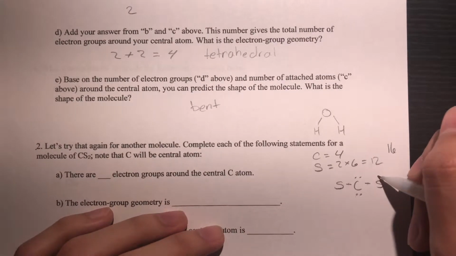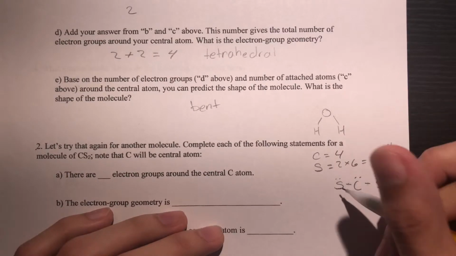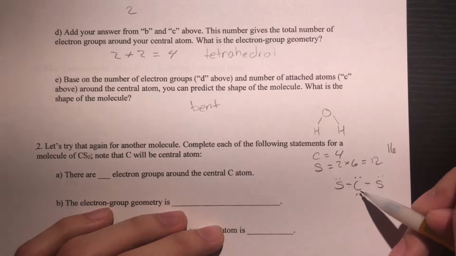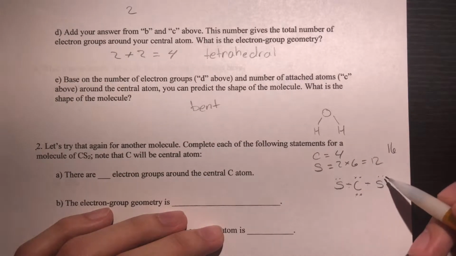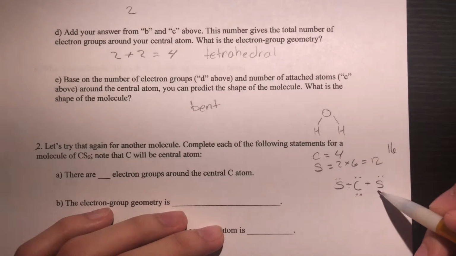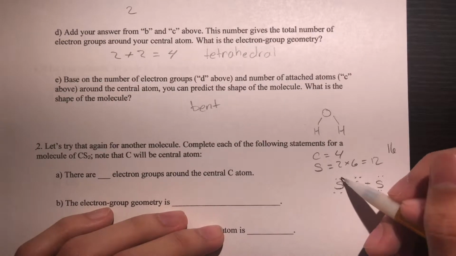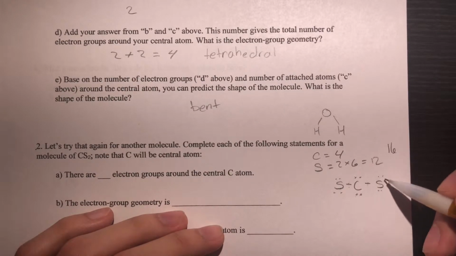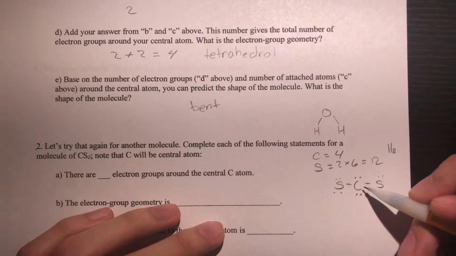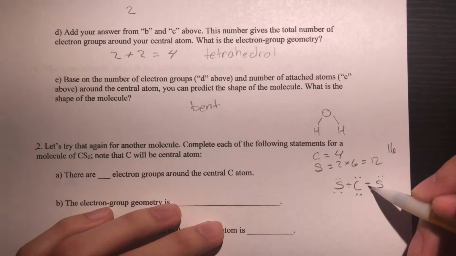So let's say we put a lone pair here, lone pair here. So we got 1, 2, 3, 4, 5, 6, 7, 8, 9, 10, 11, 12. And let's say we do another lone pair over here. 1, 2, 3, 4. So we got 4, 8, 12, 13, 14, 15, 16.